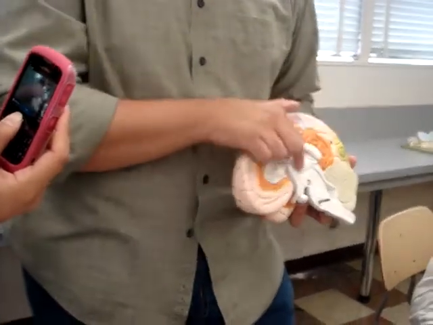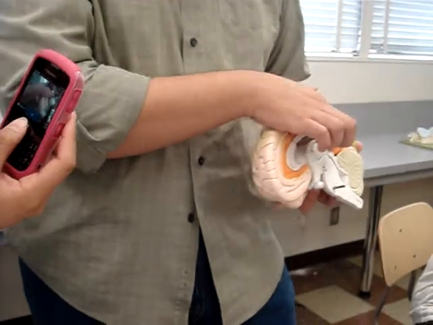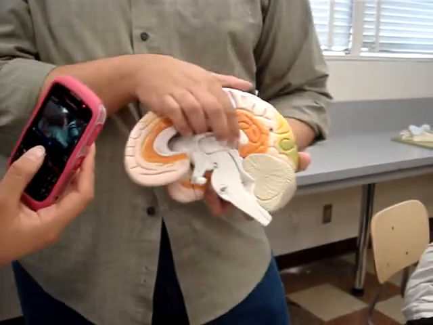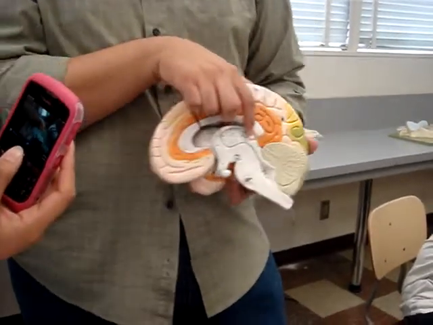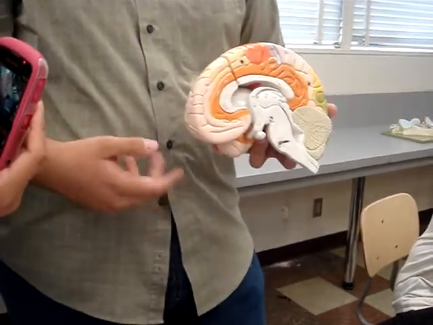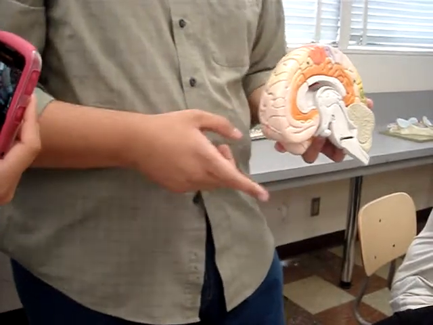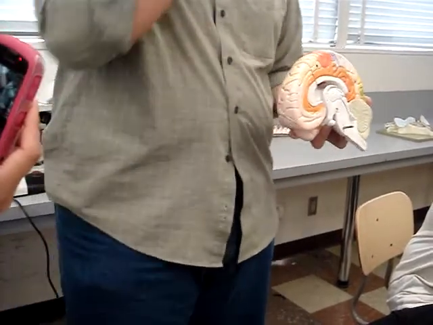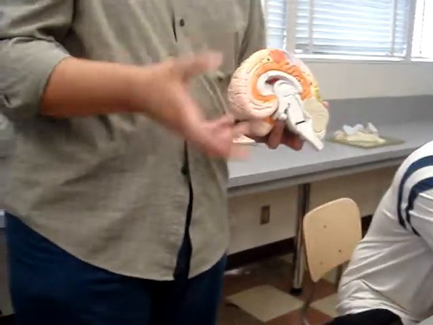As we go posterior to the thalamus, we're going to have the pineal gland. What type of hormone is secreted from the pineal gland? Regulates the menstrual cycle and the circadian rhythm. Estrogen? Not estrogen. Testosterone? Melatonin.